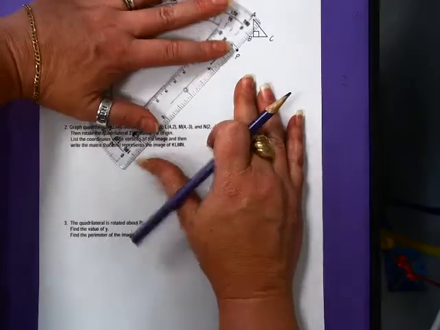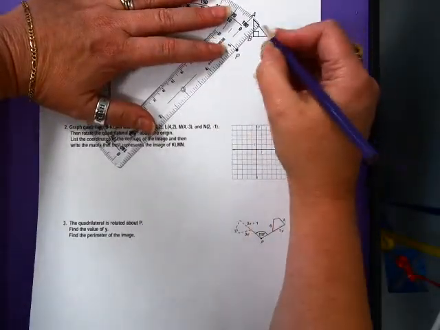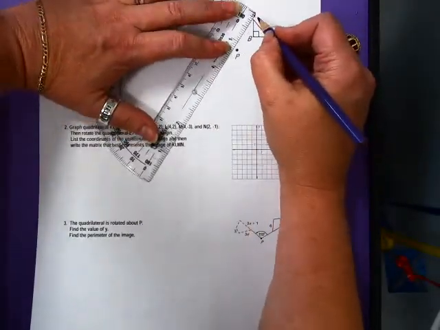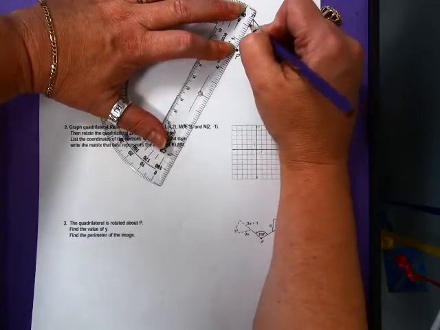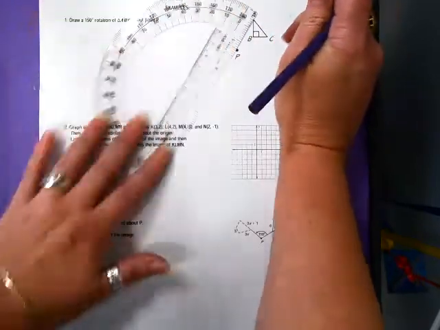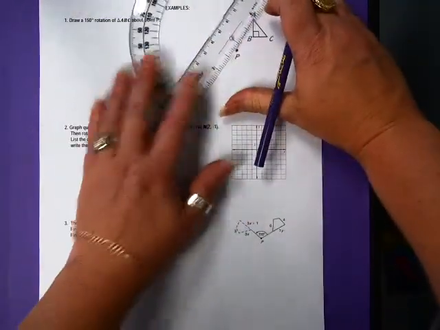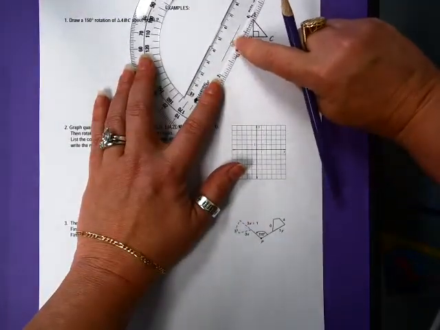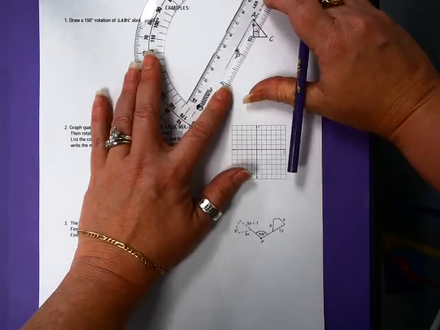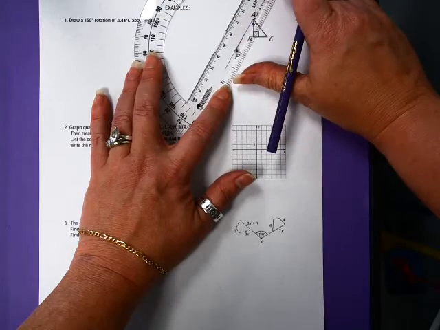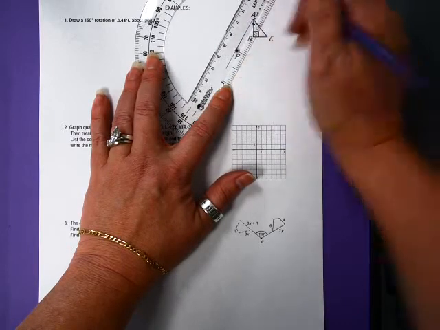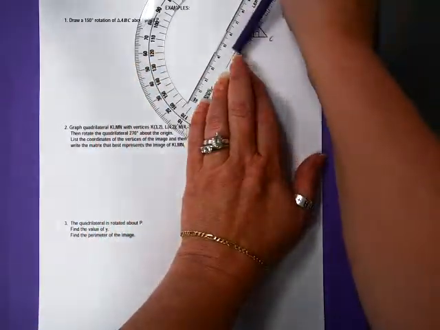You start off by drawing a segment between point P and one of the vertices. So I'm going to start here with A, and I'm going to draw segment AP. Then from segment AP, I'm going to put this on point P, and line up the bottom of my protractor so that it's in line with AP. Now I'm going to create an angle.